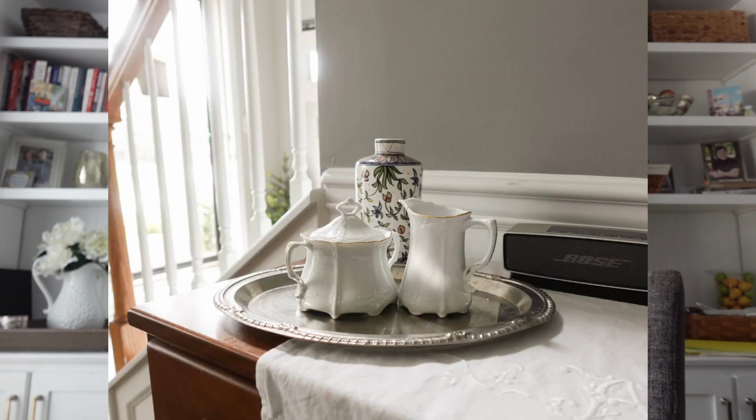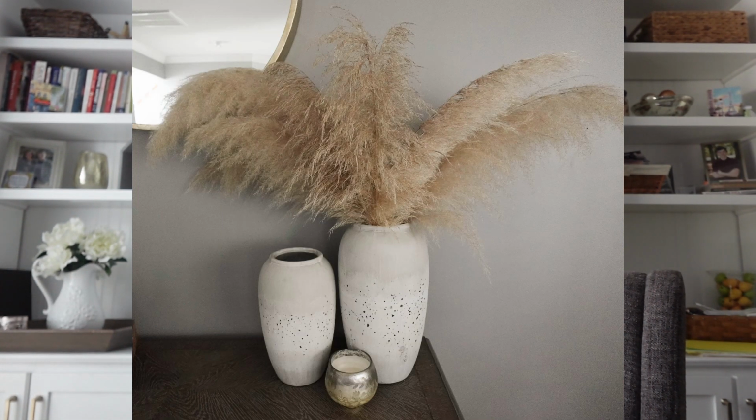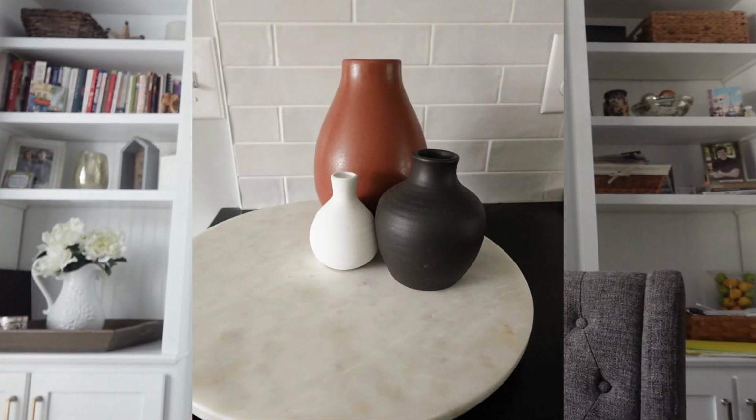So I'm going to show some pictures here of what I'm talking about at the end, but for your practical thinking, just go around your house and look at how you have things displayed. And if you have things by themselves, just add another couple things around it. And just see how you like that. It's not to say that you can't have additional items, but in general, odd numbers work well.